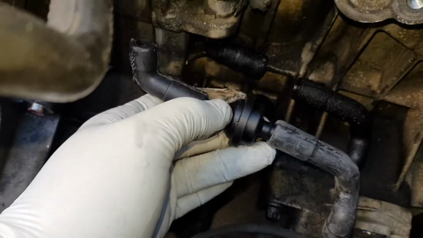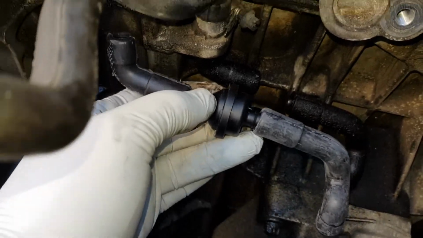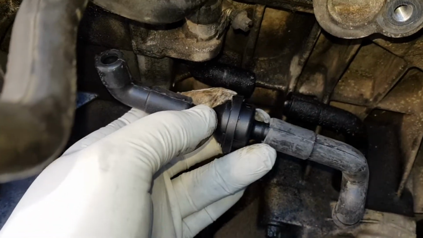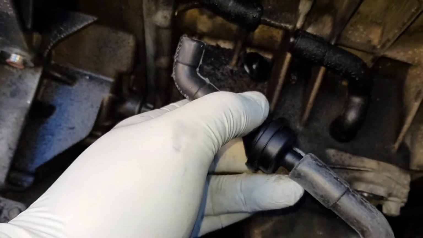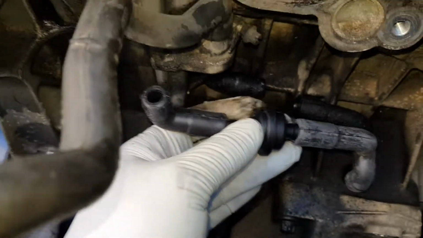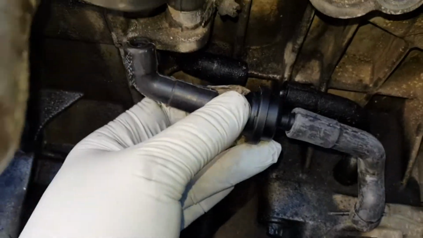What you want is for the fumes that pass next to the piston rings and escape down into the oil pan to be evacuated through this pipe.